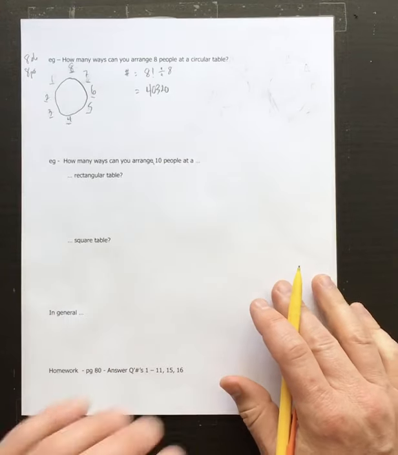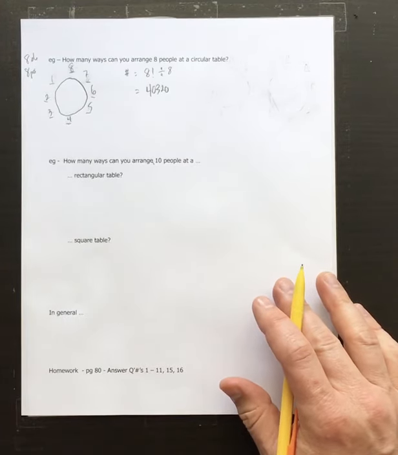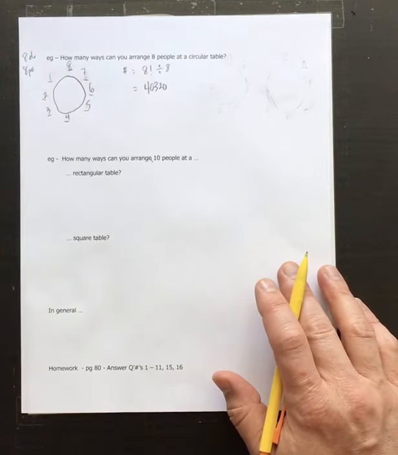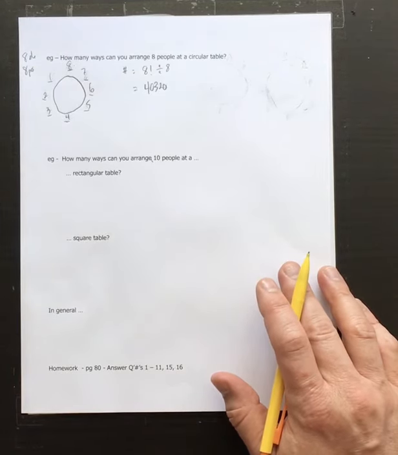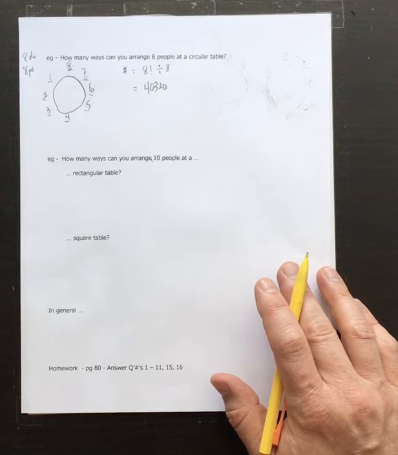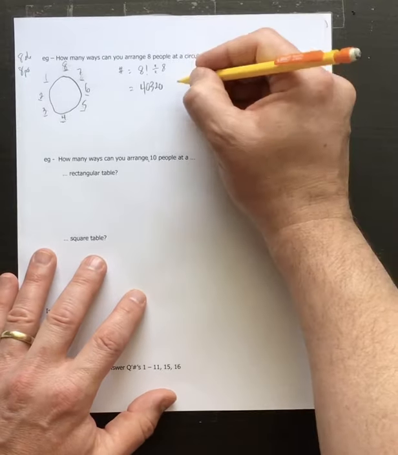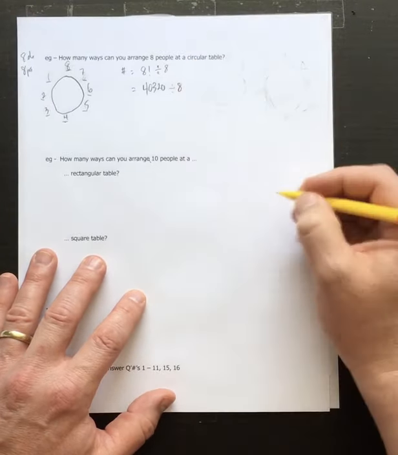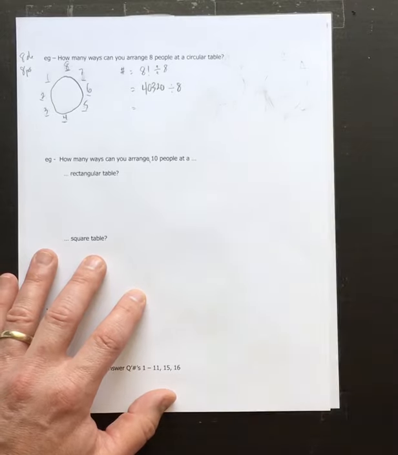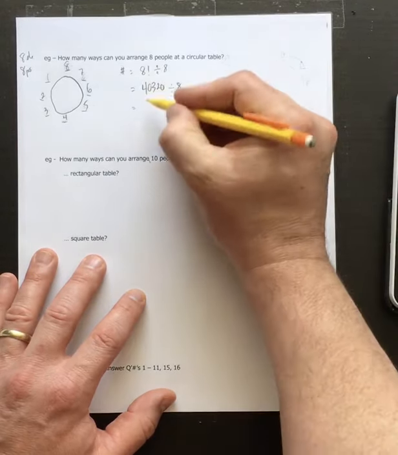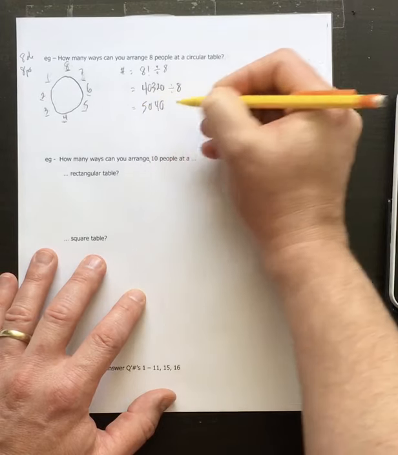So the way that I can get rid of those arrangements is to divide them out. If I divide them out, then I don't have 8 factorial, or 40,320. I have 40,320 divided by 8, which is 5040. We're seeing that answer a lot, but that's just because it's 7 factorial. It's nothing crazy.